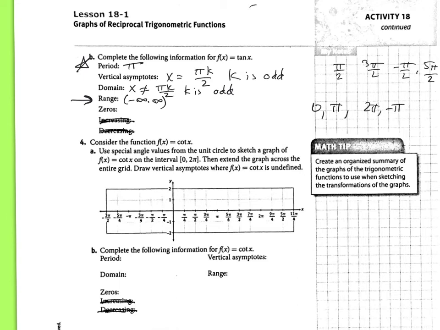So the zeros are at integer values of pi. So your zeros are at x equals pi k, where k is an integer. So they do have x-intercepts, which is important.